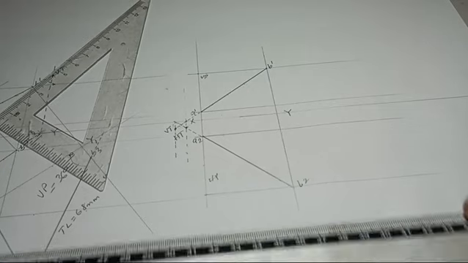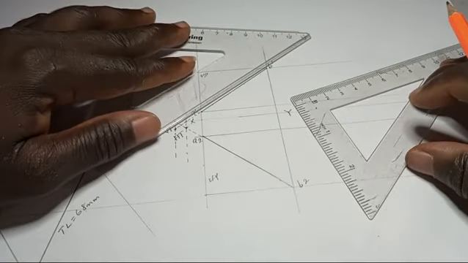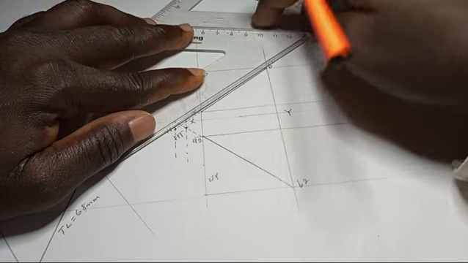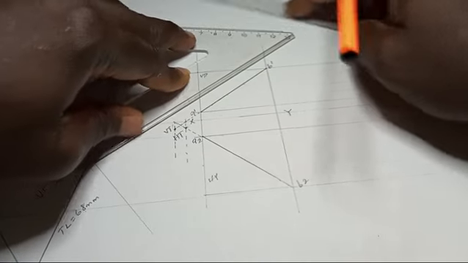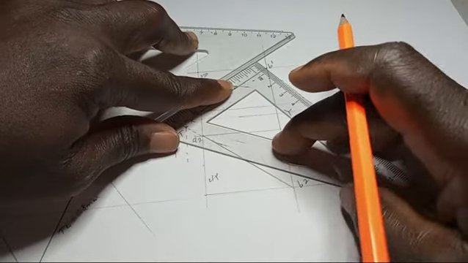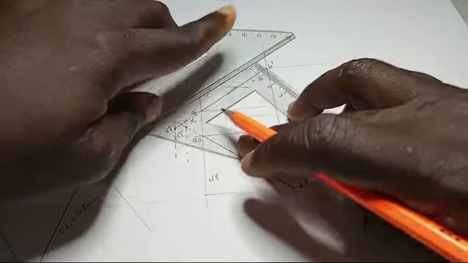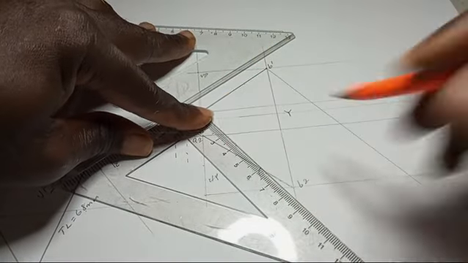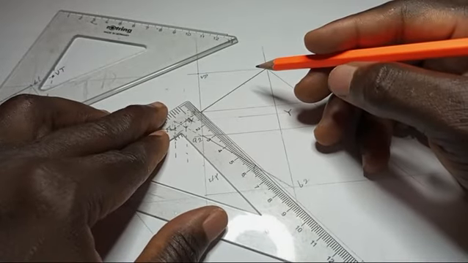Now let us determine the true length. I'll first of all put my set square on the line, then put one behind it, hold them firmly and slide it a little bit away so that I can see the line very well. Then I can put this one in front and draw this line and this line.